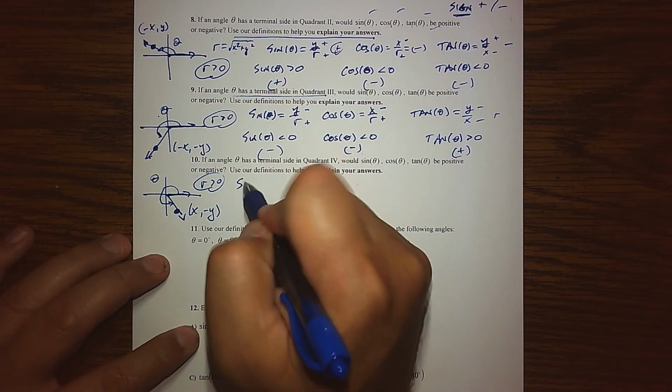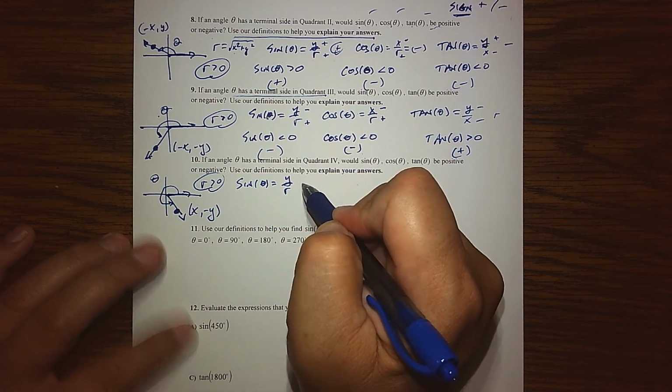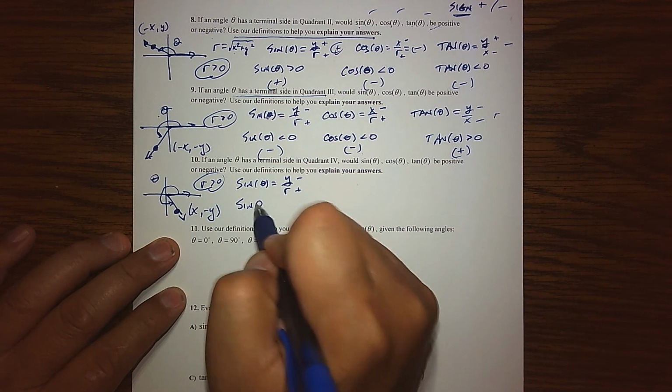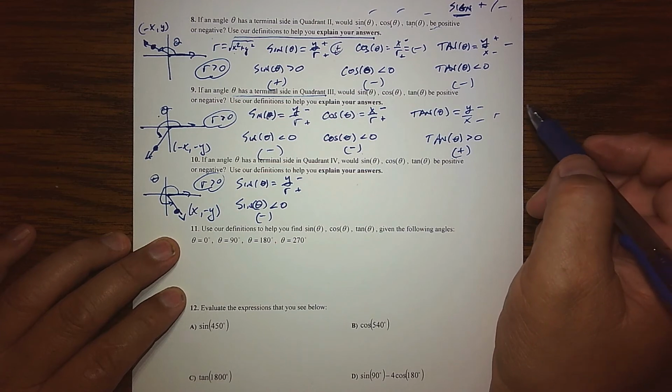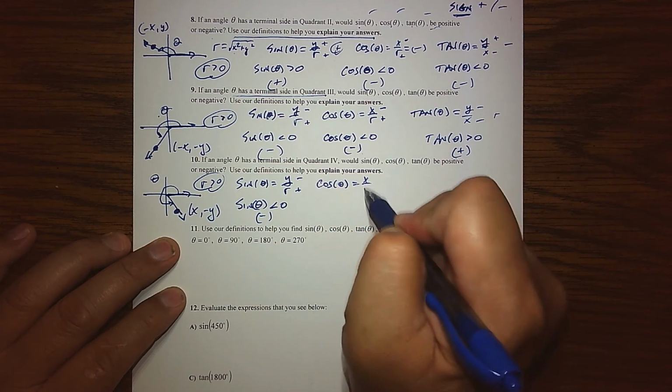And so we're basically back to our definition. Sine by definition is y over r. In this quadrant, y is negative, r is always positive. So for quad 4, sine is going to be negative, less than 0. Cosine, by definition, is x over r.